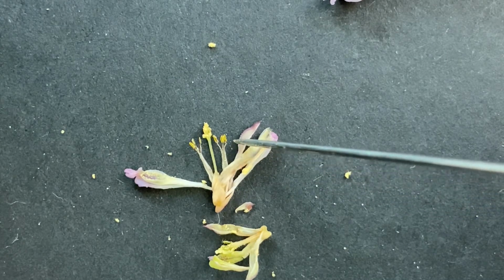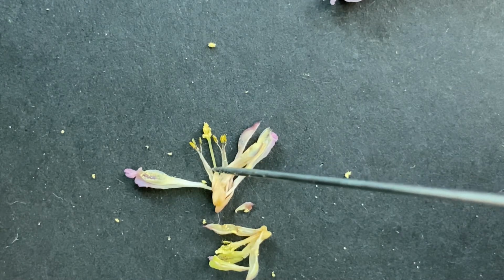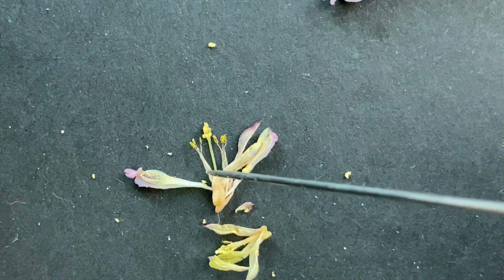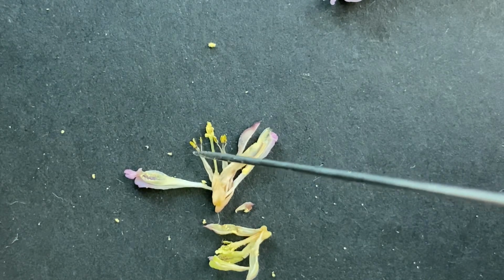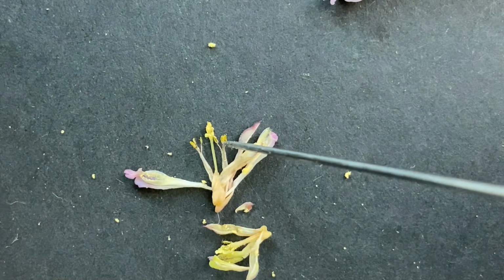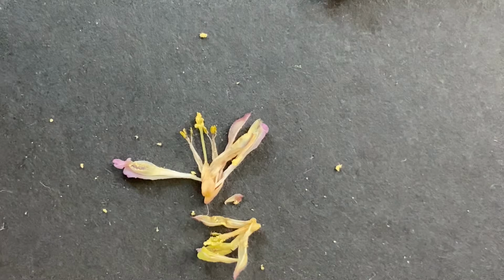So these on the side, there are 6 stamens or stamina. They're kind of fused. So the filaments are a little bit fused, as you can see, and then they separate out a little more as they get to where the anthers are. And so here are the anthers over here, and they have the pollen on the tips of the anthers.